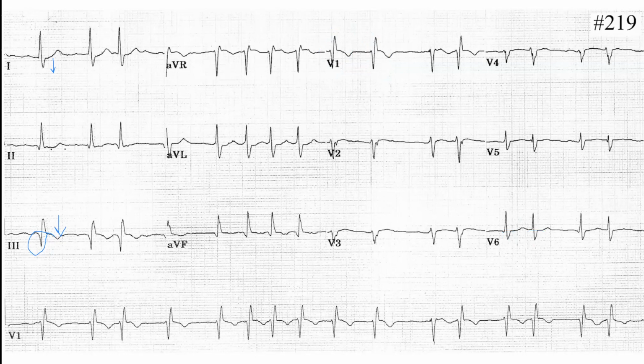Now, however, if you do see a deep S in lead number 1 and only a Q in lead number 3 and the negative T wave, this is called S1 Q3 T3.